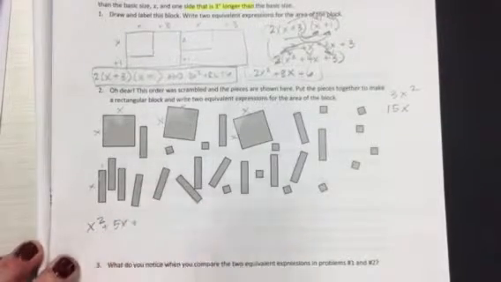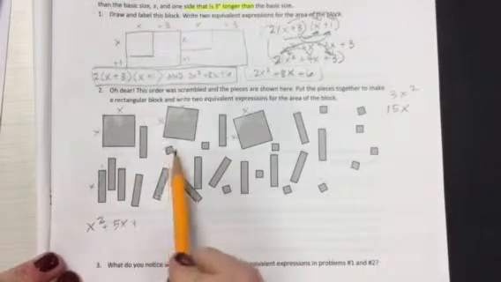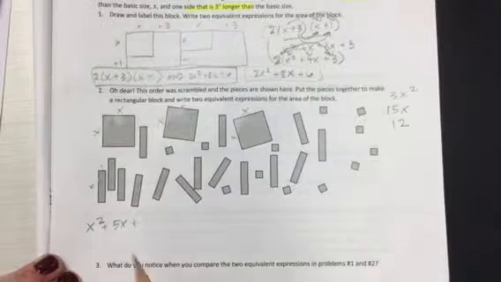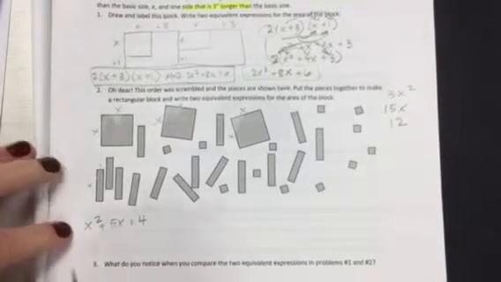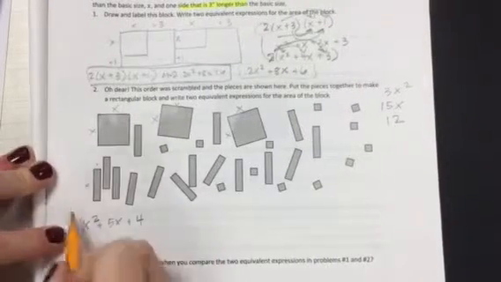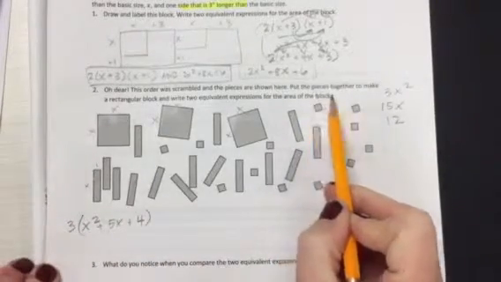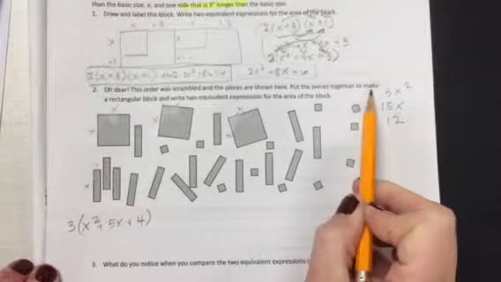So I have an x squared, I have a 5x, and then I also want to look at my little 1 blocks. So I have 1, 2, 3, 4, 5, 6, 7, 8, 9, 10, 11, 12 of them. If I divide that into 3 groups, then I have 4 blocks in each of the 3 equivalent shapes. So one shape is going to be x squared plus 5x plus 4, and I know that I have 3 of them total. But it also wants me to draw it, I believe.